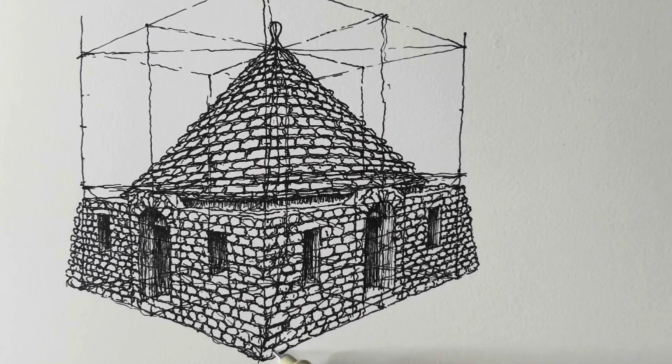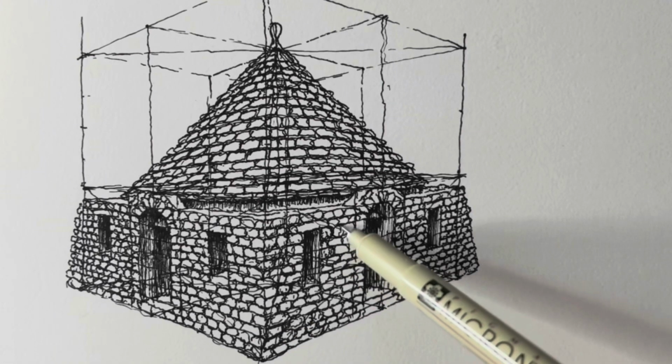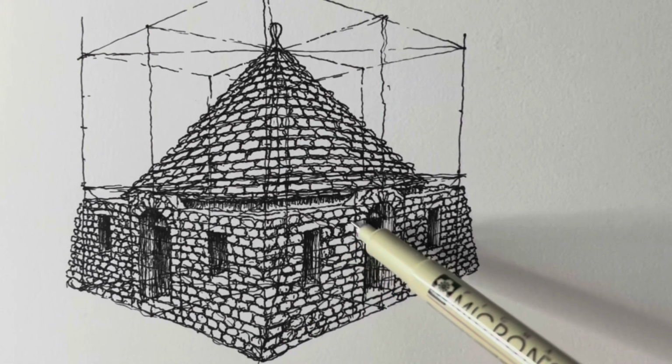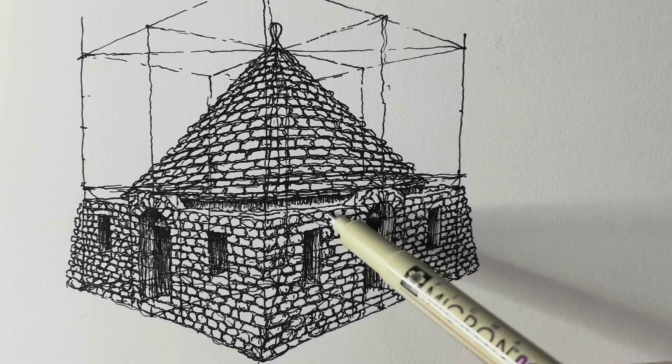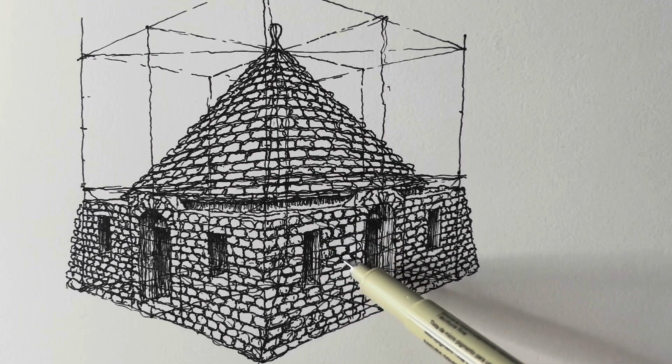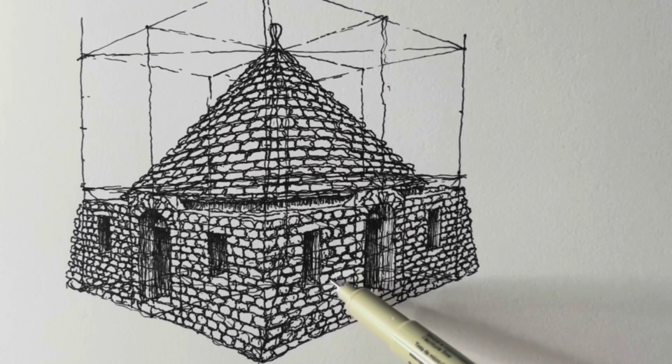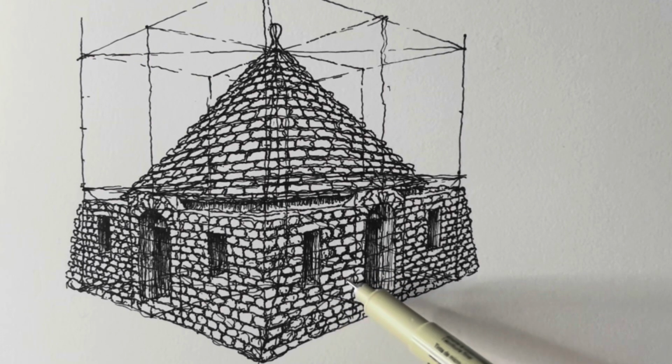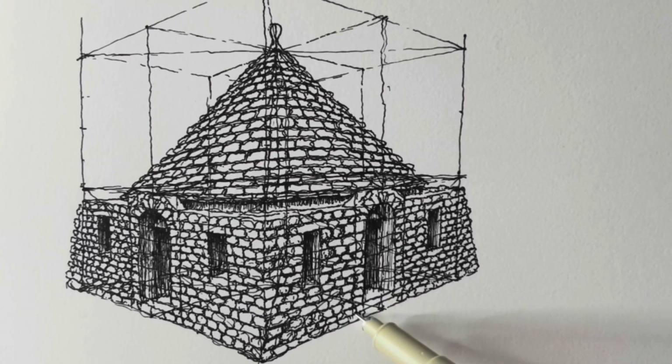Right, now then I'm going to add more detail on this stone. Usually the big gap in between. So what I'm trying to do here is to add more lines in between the stones to make it much darker, just to emphasize the roughness of this material.